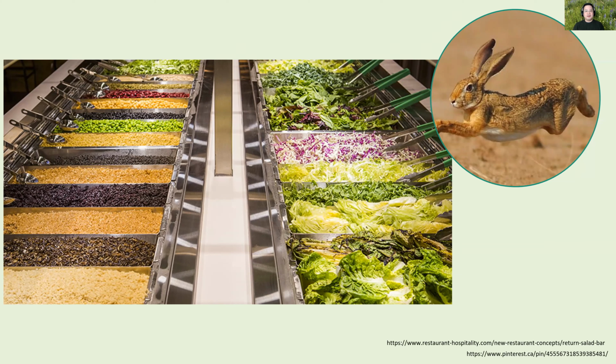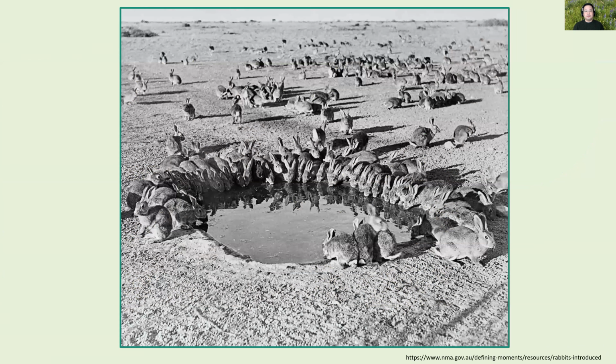So what happens when this gets out of control? What we know is that rabbits were introduced into Australia by European settlers who wanted a little piece of home and brought just a handful of rabbits. And without natural predators, without plants that were adapted to being eaten by rabbits, the number of rabbits went bananas. And literally, the landscapes were covered with rabbits.